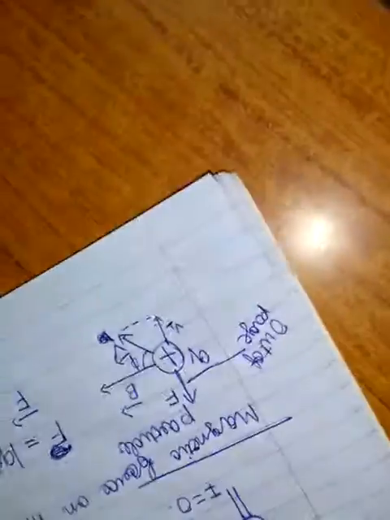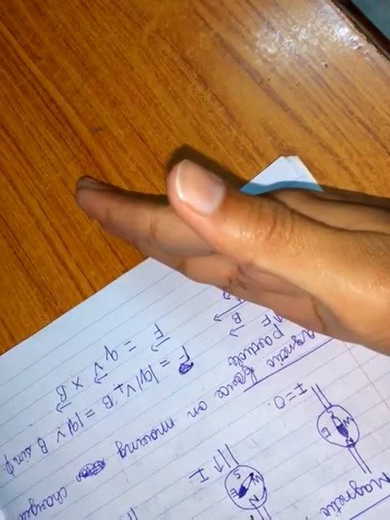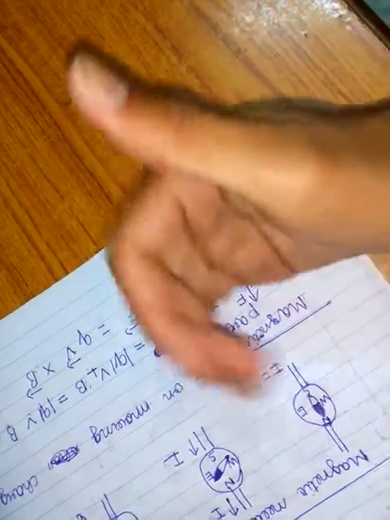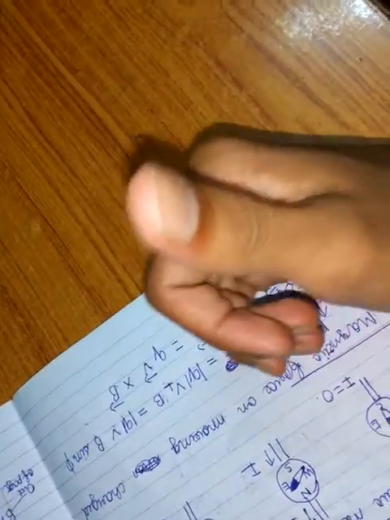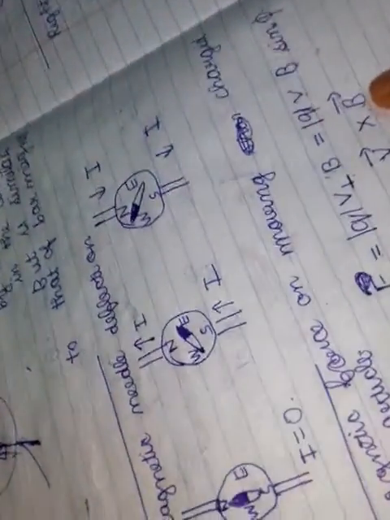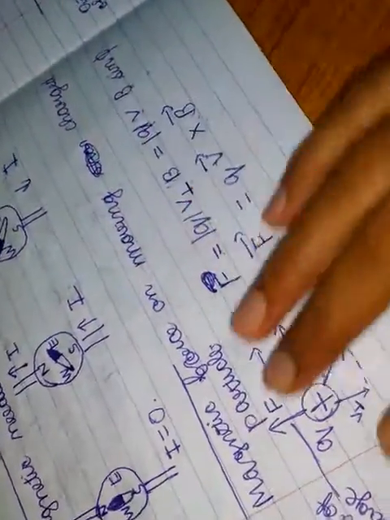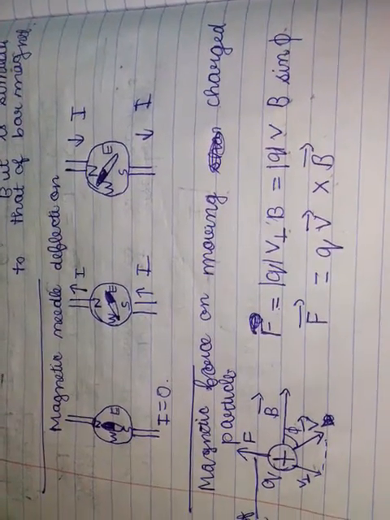Like this, fingers aligned with V, and then since it is V cross B, I move my fingers towards B, and then the thumb, which is out of the page, points in the direction of the force. So actually this force F here is out of the page, V cross B. And the force is qV cross B, since it's proportional to the value of charge as well. Okay, so this is the direction of magnetic force on a moving charge.